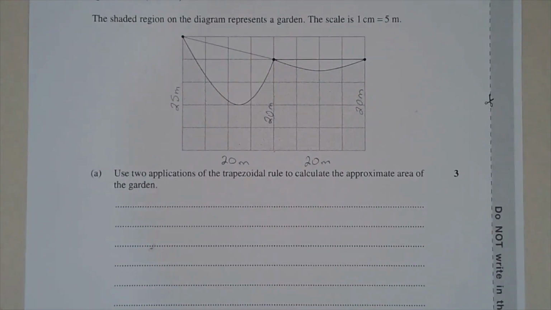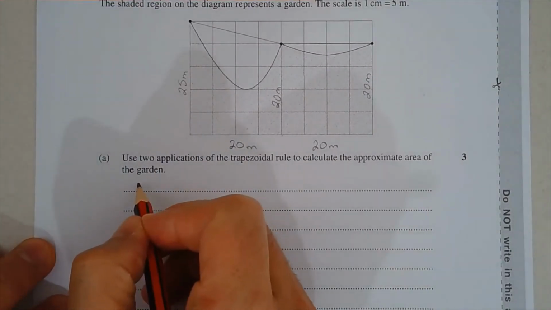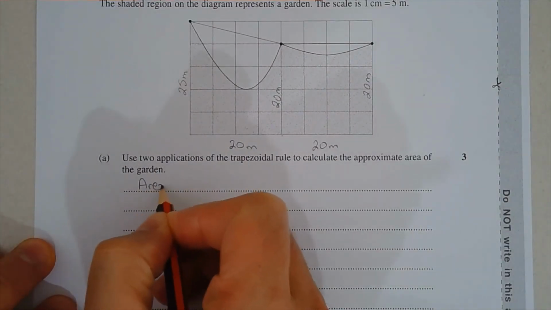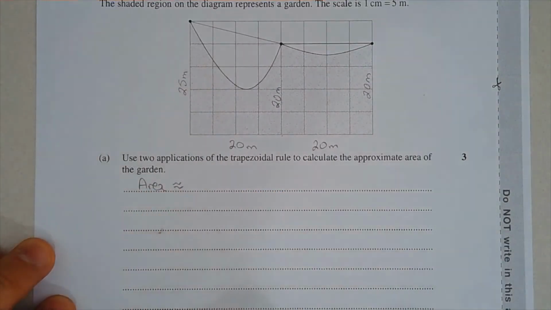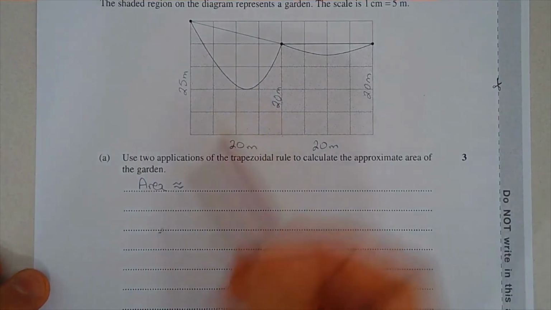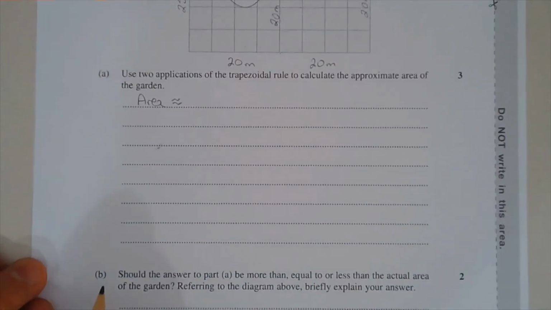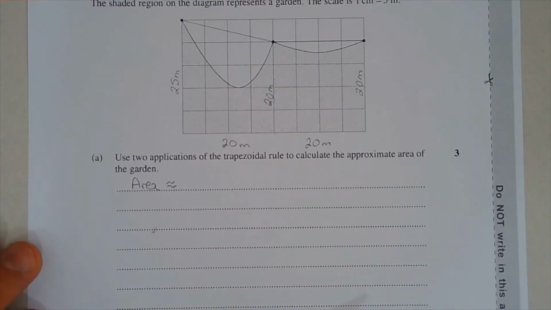Okay. So now let's apply the trapezoidal rule. So the area of the garden is approximately equal to the area of the first trapezium. So we can see that the trapezium in fact overestimates the area of the garden. But that doesn't matter. That's going to feed forward into part B. So we'll get to that shortly.